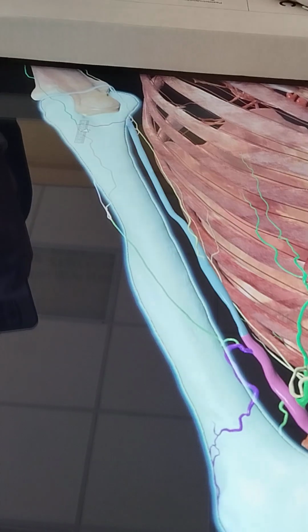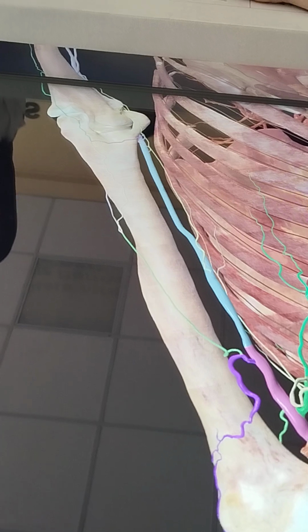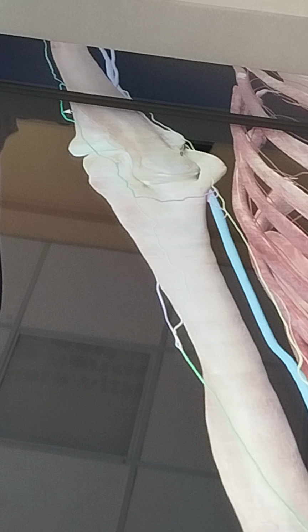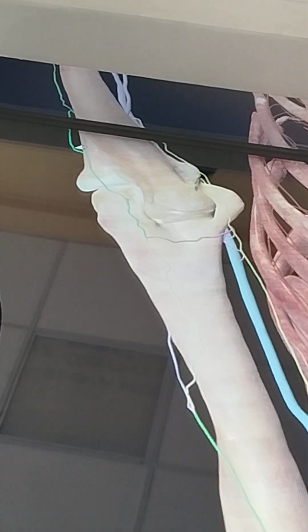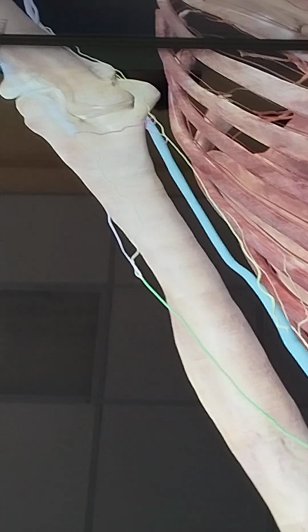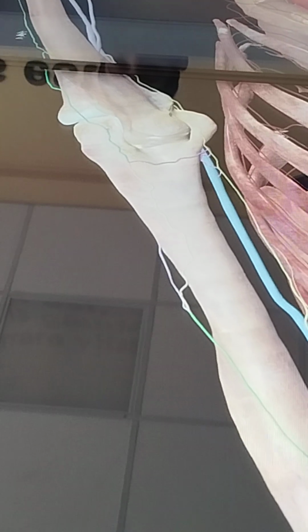And you can see that medial collateral artery, arteria collateralis media, makes anastomosis with this green artery, that is arteria interossea recurrens, recurrent interosseous from posterior interosseous artery. It is arteria interossea posterior, that is from common interosseous artery.